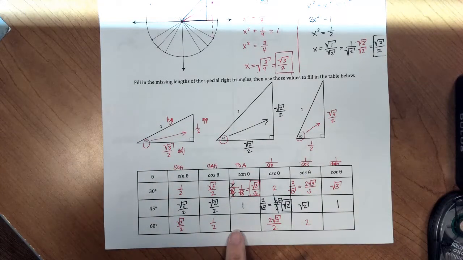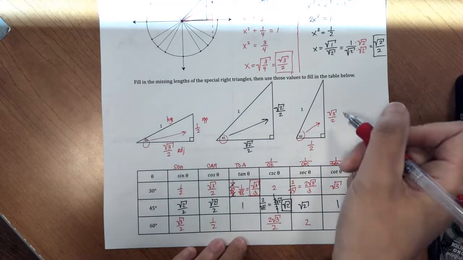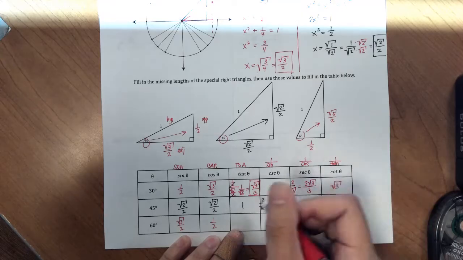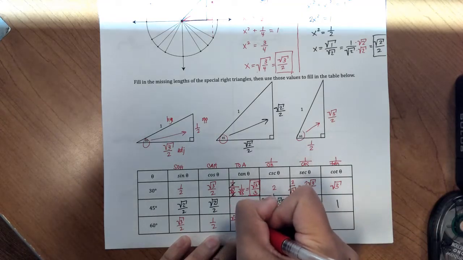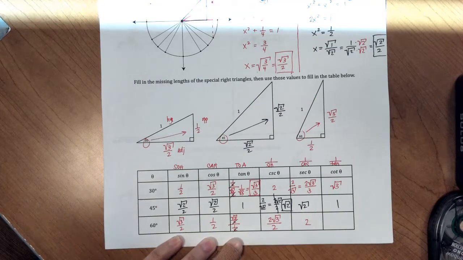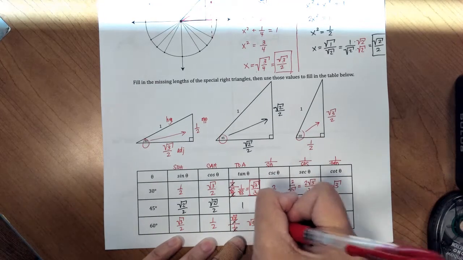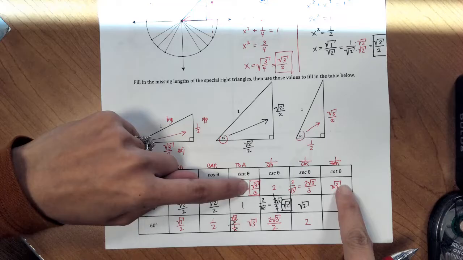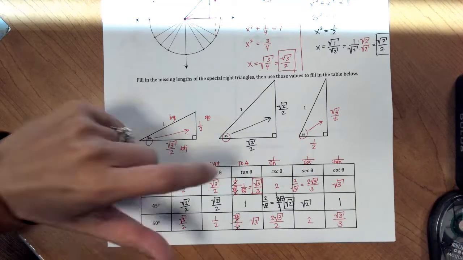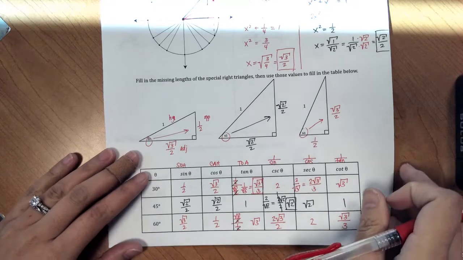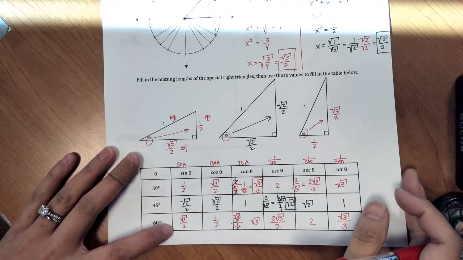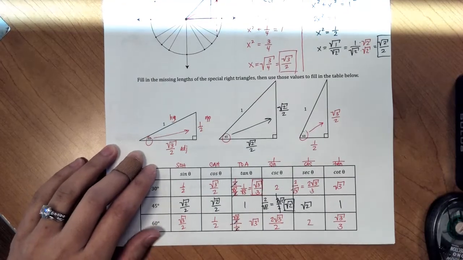And then this one is going to be opposite over adjacent, which is root 3 over 1/2. Cross out the 2's because they're the same denominator, so I have root 3. Oh, and that looks familiar. So I know the reciprocal is root 3 over 3. Okay. Right now it's a pretty big pain to fill all this in. So we'll be talking about how we can have these memorized and do a little bit better.